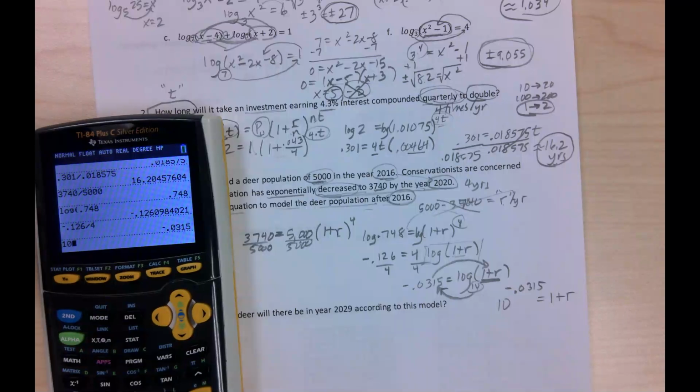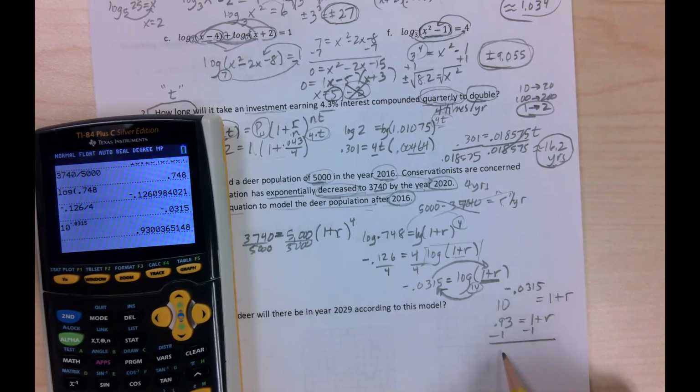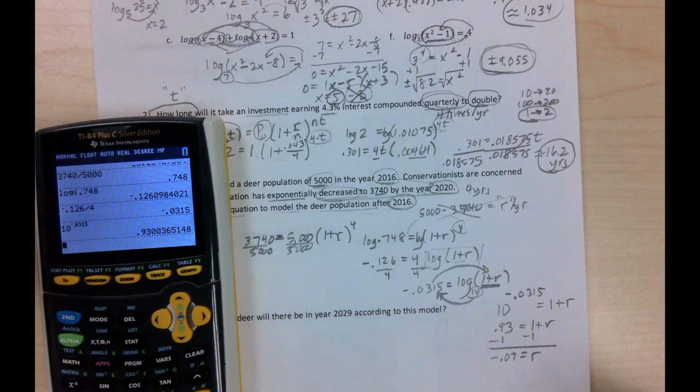So we're going to go 10 to the power of negative 0.0315, hit enter, and we get 0.93 basically equals 1 plus R. Subtract 1, subtract 1, we're almost there. Negative 0.07 is our R.